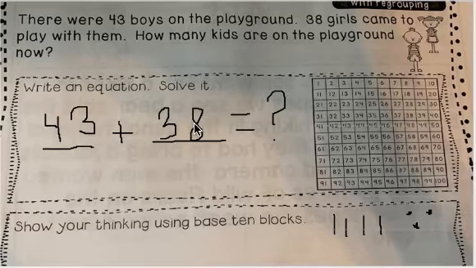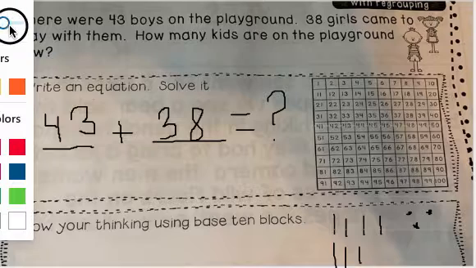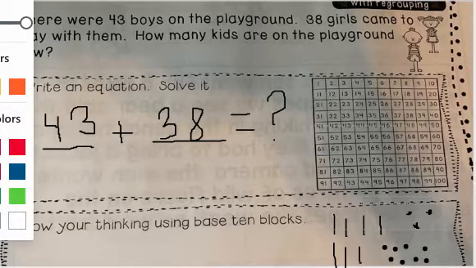And then our second number is 38. So 3 tens, 1, 2, 3, and 8 ones. I'm going to try and make it a lot easier to make my ones here. 1, 2, 3, 4, 5, 6, 7, and 8. So now we have 43 plus 38.